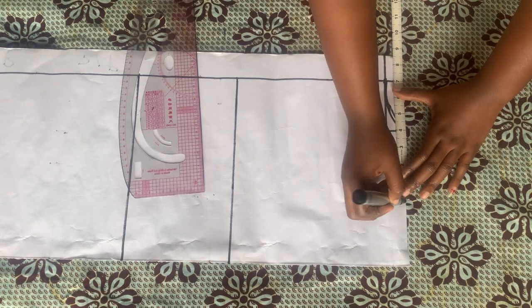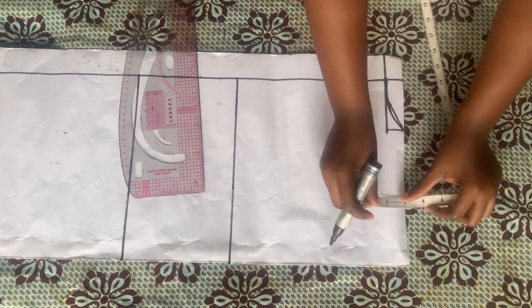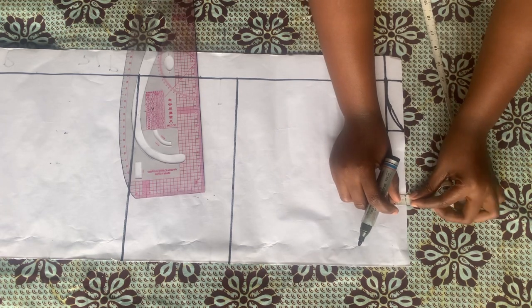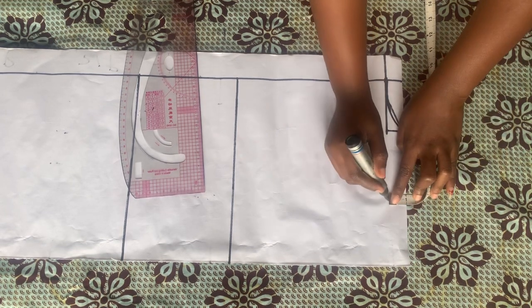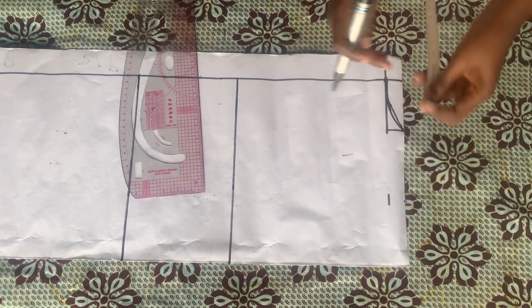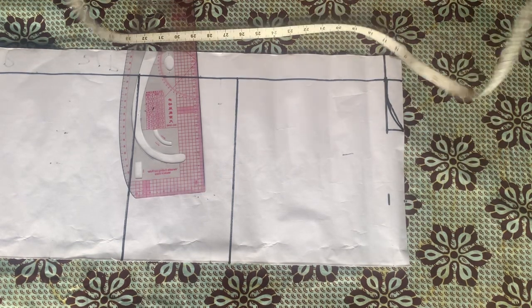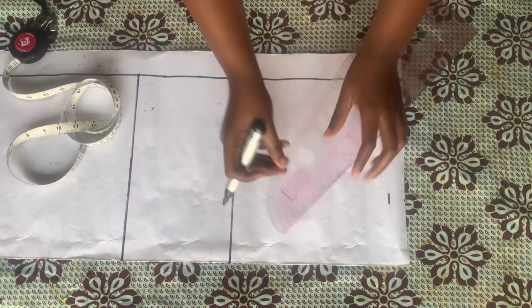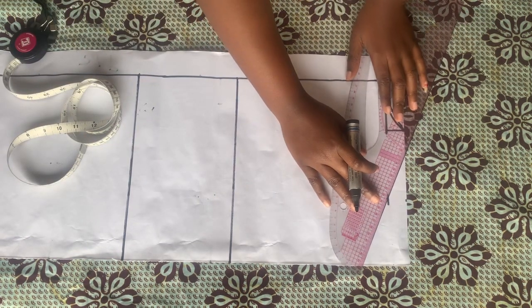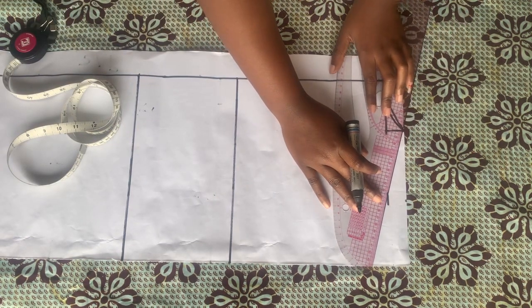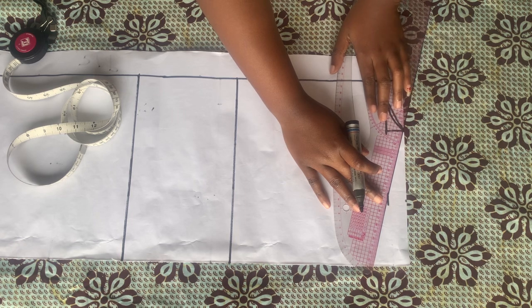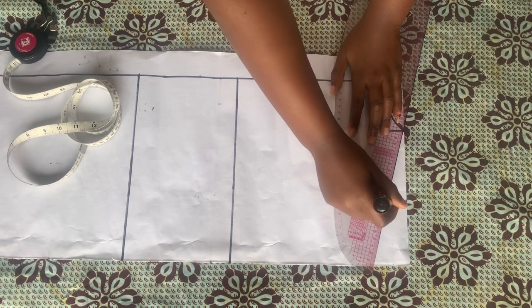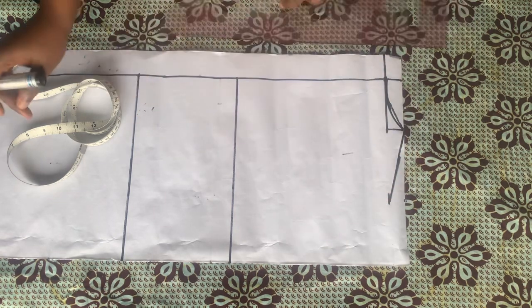Right now I'm just making a mark for my shoulder, that is my shoulder divided by 2. So this gave me 7. From that point I'm going down by 1 inch. I went down by 1 inch, so I'm just going to be connecting from that 1 inch into the neckline. This will serve as my shoulder slant.